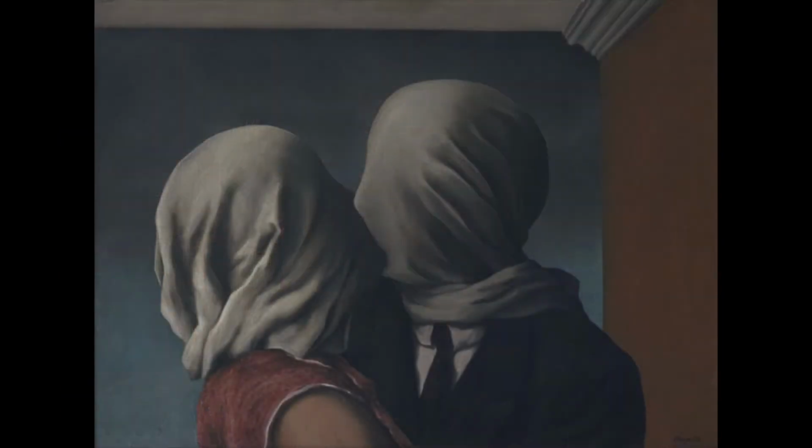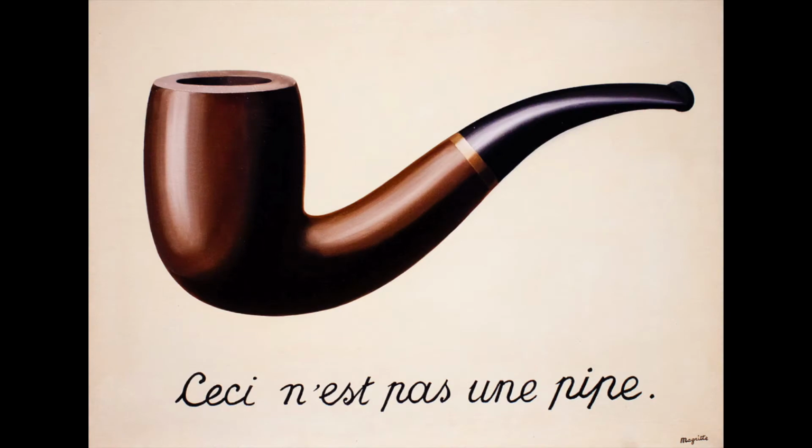A Gestalt can also be, this is an important point for this chapter, a combination of contradictory parts that when you combine them, you create a tension. In this painting by Magritte, for example, do we see intimacy or do we see impossibility of intimacy? Or in this painting, is this a pipe? Do we trust the text or the image?